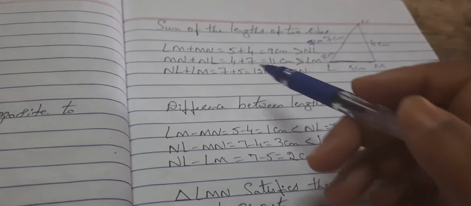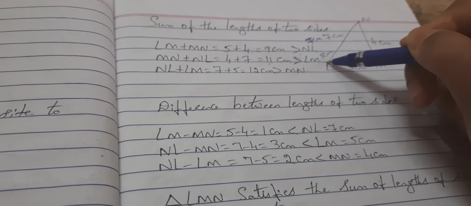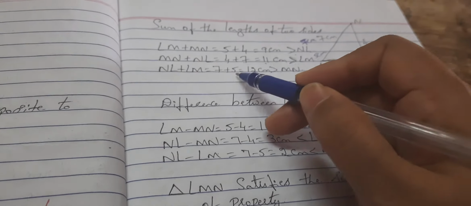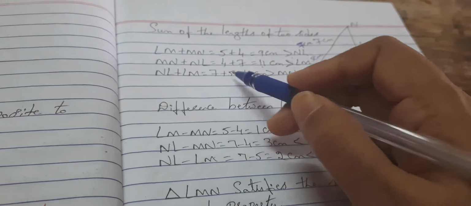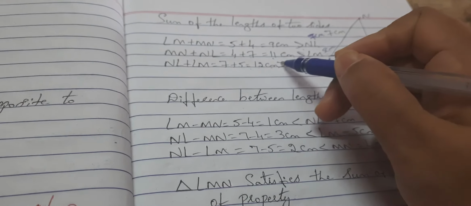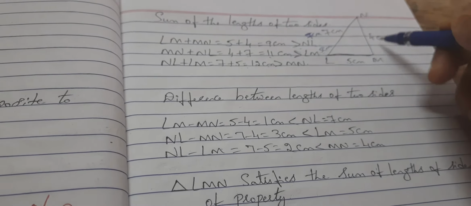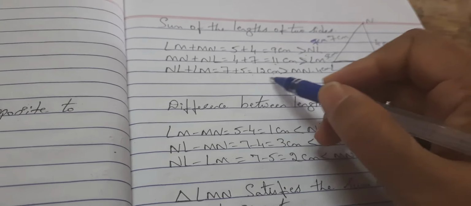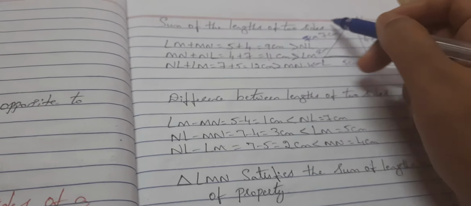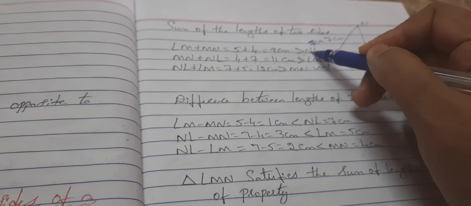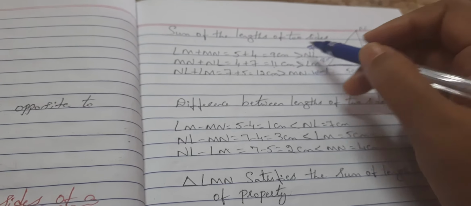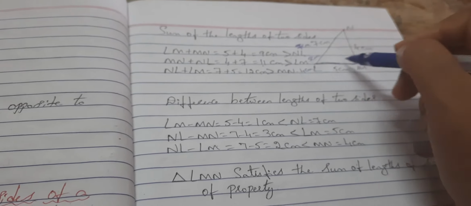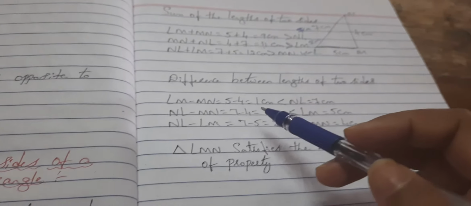So now you see here, NL how much? 7 centimeters plus LM, how much? 5 centimeters. That is equal to 7 plus 5, how much? 12 centimeters is greater than MN, how much? 4 centimeters. So 12 is greater than 4. So this property is satisfied. So we have got the sum of the lengths of two sides of a triangle. So we can form a triangle.